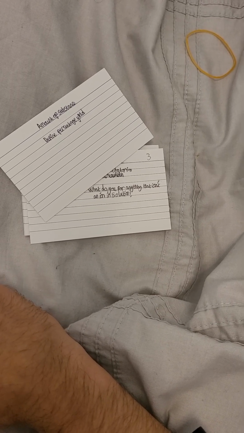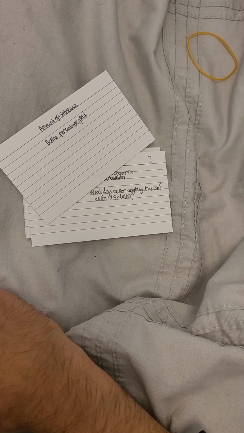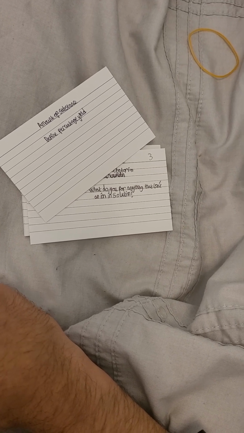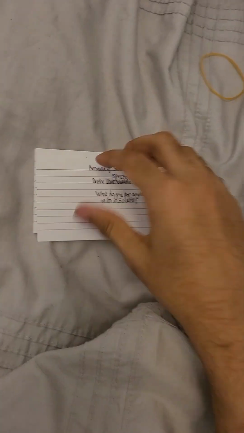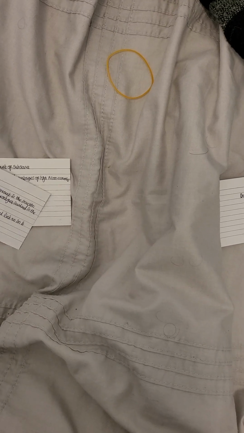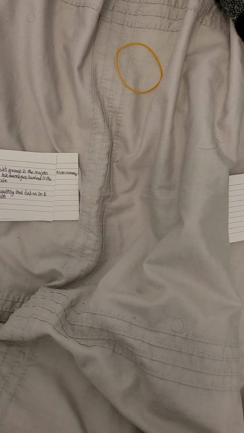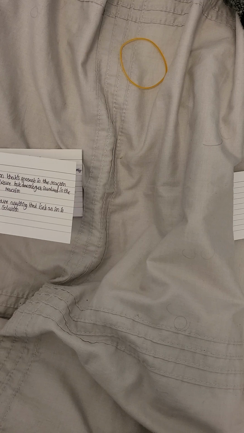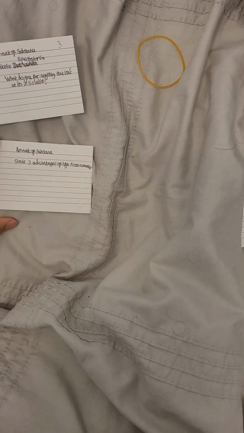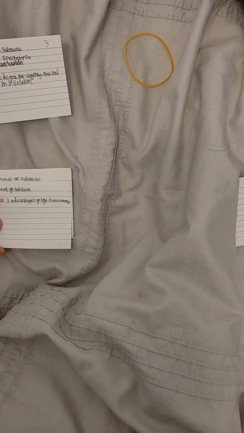But the atom economy, you need to know the economic and all of that. So get rid of that. Spectator ion: any ion that's present in the reaction mixture but doesn't get involved in the reaction. And we leave anything that isn't in the solution, isn't an ion in the solution. There we go.